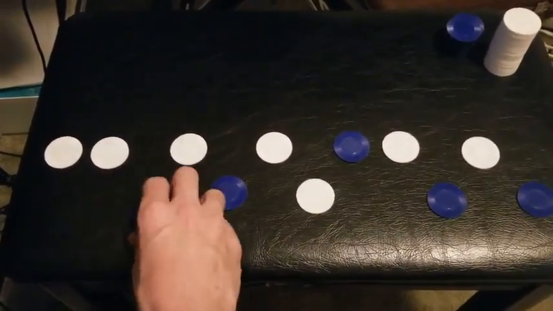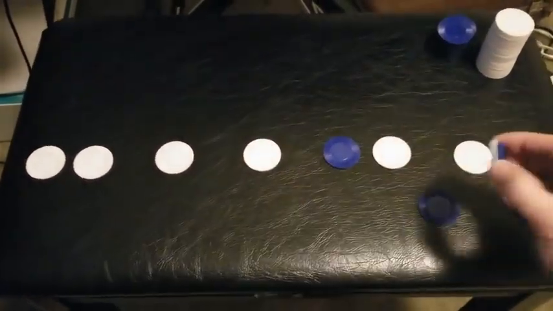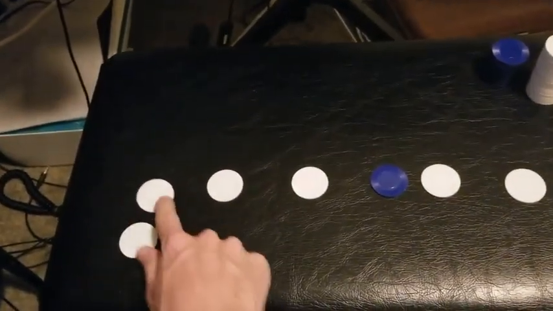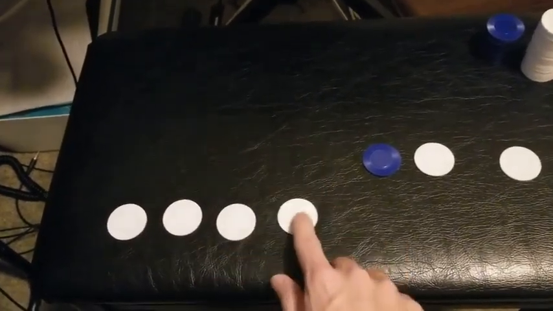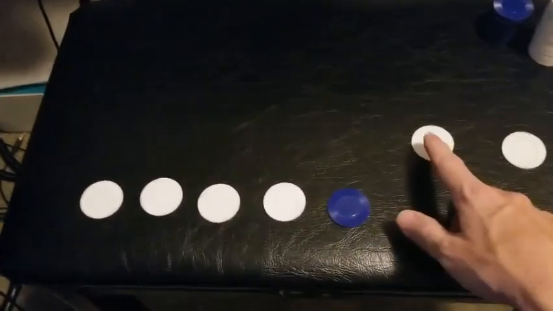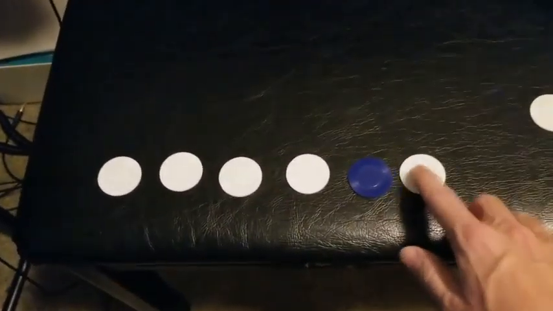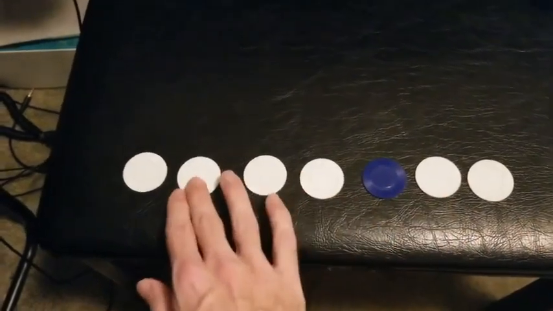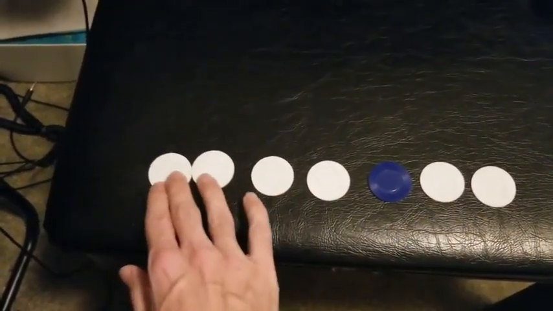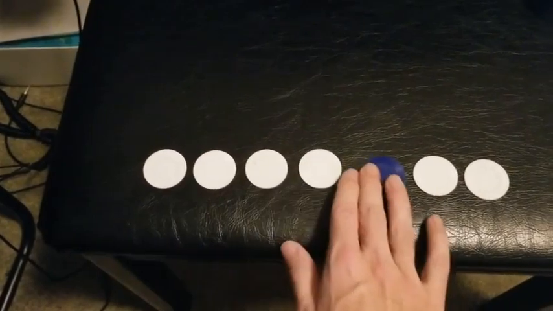We can remove these other notes that are not in B Phrygian. It's going to leave us the notes B, C, D, E, F sharp, G, A. And these are our notes of the B Phrygian mode.